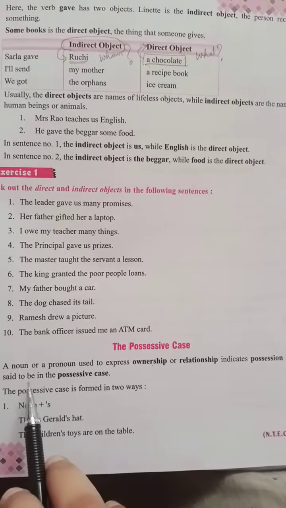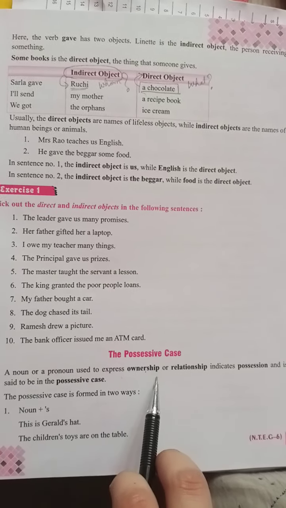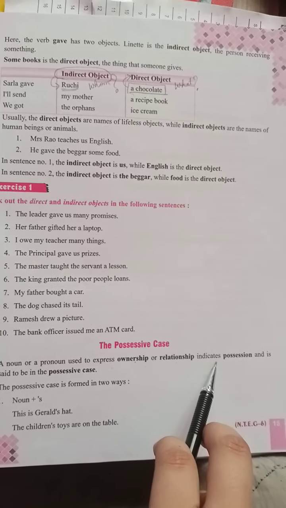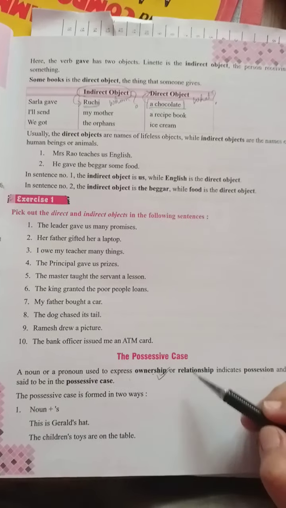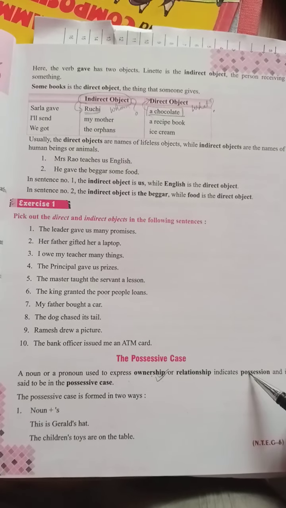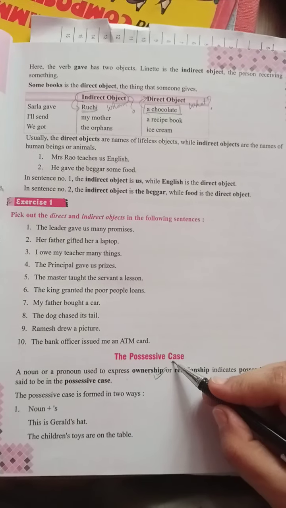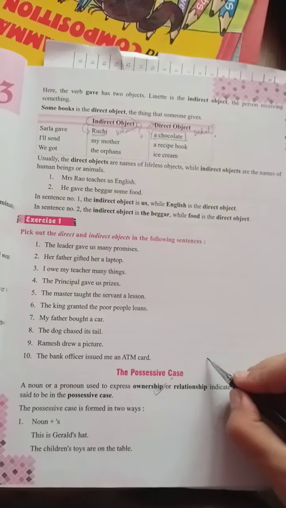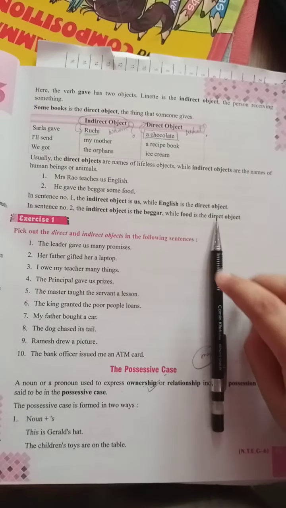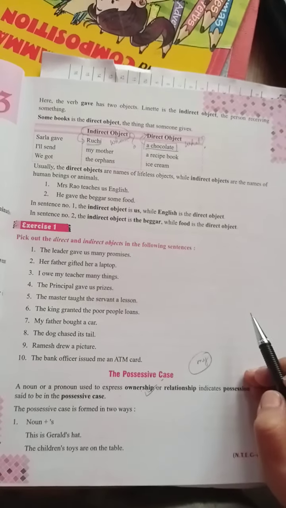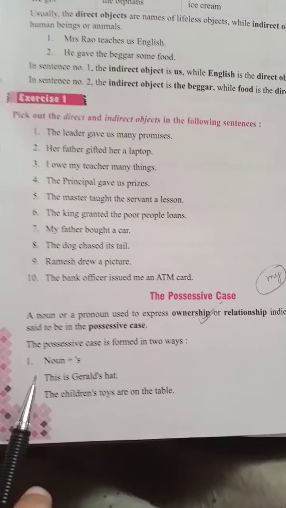And let's discuss now about the possessive case. So, a noun or pronoun used to express the ownership, relationship or indicates the possession. Such a noun or pronoun which expresses the ownership, something of your own, and the relationship that indicates a possession. Possession means that which shows authority, students. If I am saying this is my pencil, whose pencil? My. That word my represents the possession. Okay. Yeah, this pencil is mine. Mine is a possession.